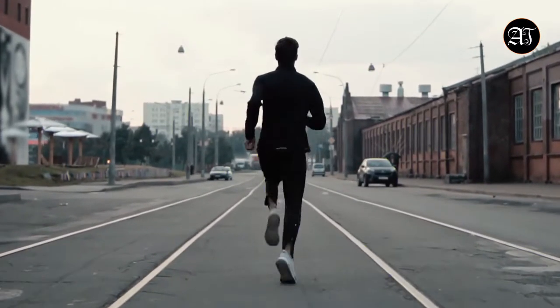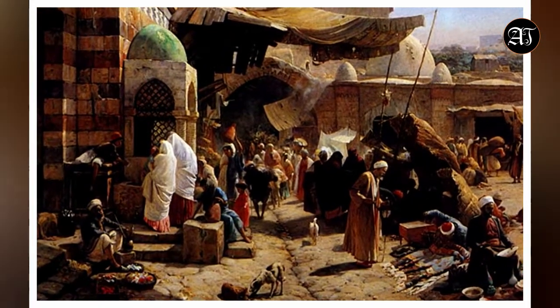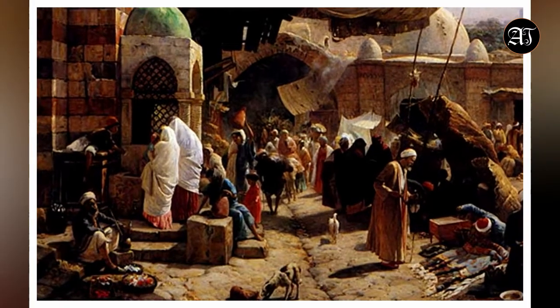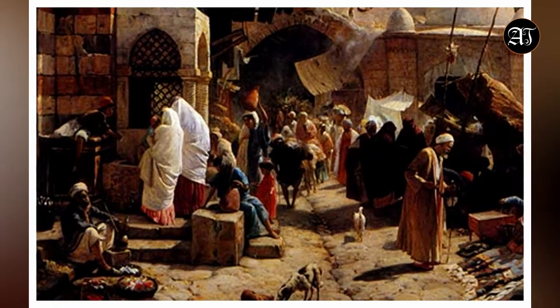Paper money eventually spread to the Islamic world and Europe, where it was initially met with skepticism. However, as the benefits of paper money became apparent, it gradually replaced metallic money as the preferred form of currency.